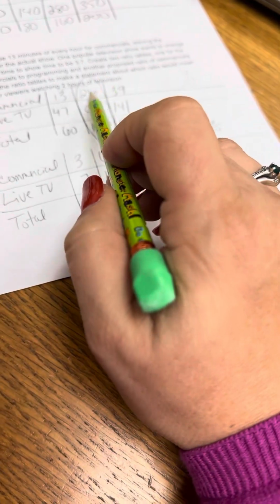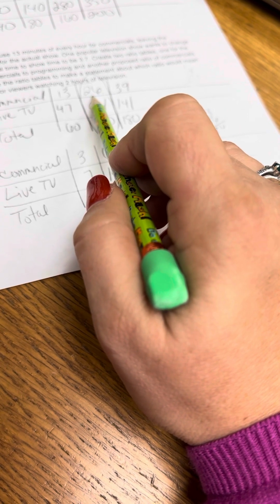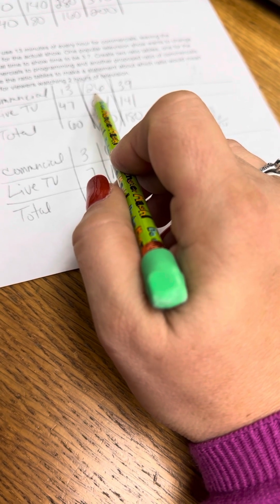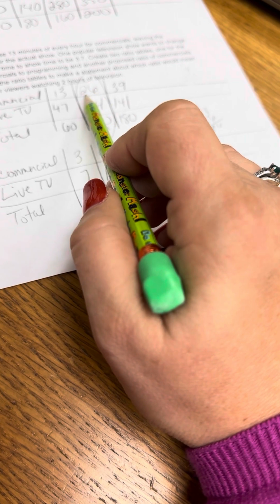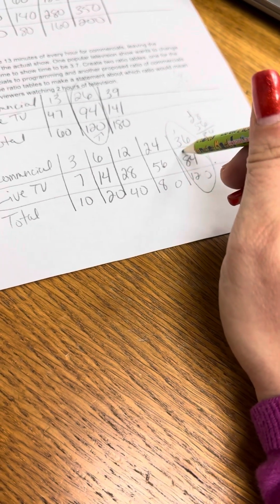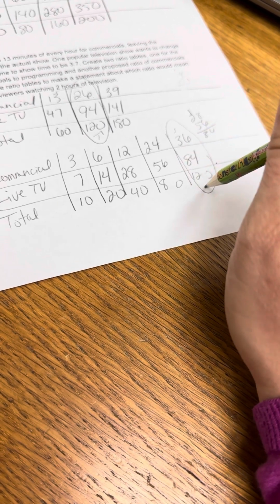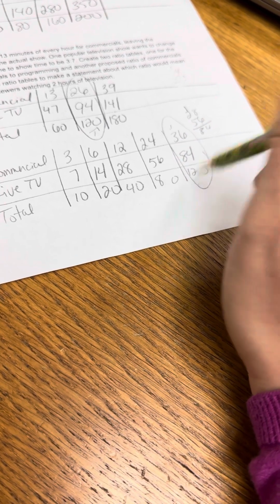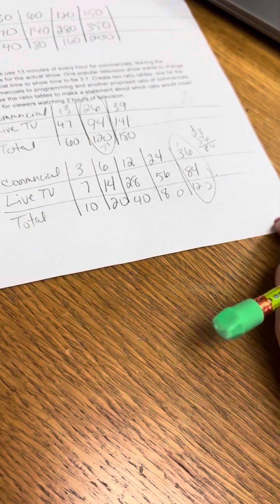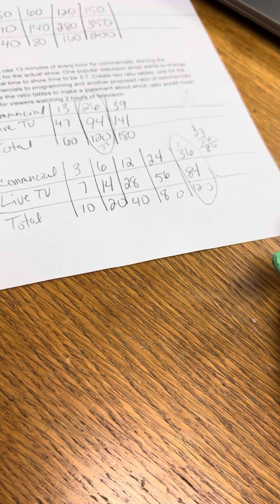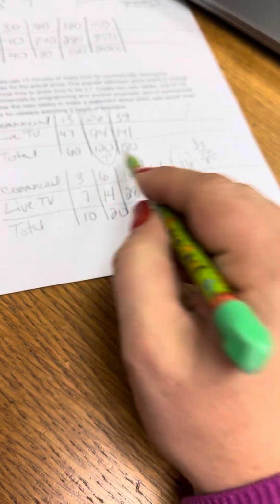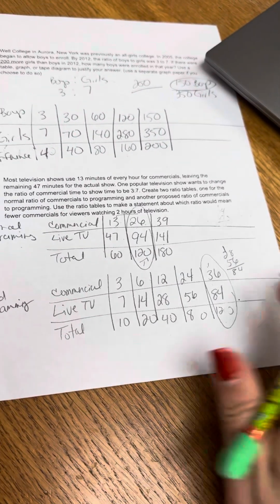So essentially you just have to explain that the normal programming gives the viewers the least amount of commercials with 26 total minutes for 2 hours versus the proposed programming, which gives viewers 36 minutes out of those 2 hours total. That's just something you would explain. Write that in a sentence or a couple of sentences, but this is the math behind it.